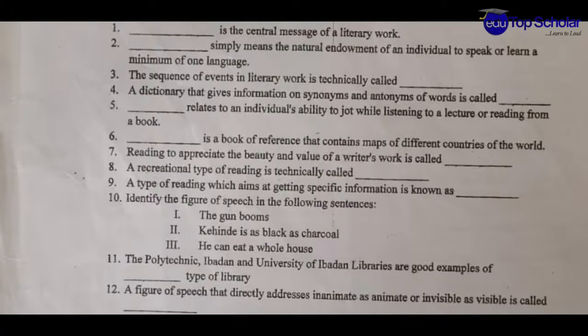Number 2, dash simply means the natural endowment of an individual to speak or learn a minimum of one language. What is that? That is innateness. That is innateness of language. Innateness of language means that it's a natural endowment of any individual to speak or learn a minimum of one language. That means language is innate. The answer to number 2 is innateness.